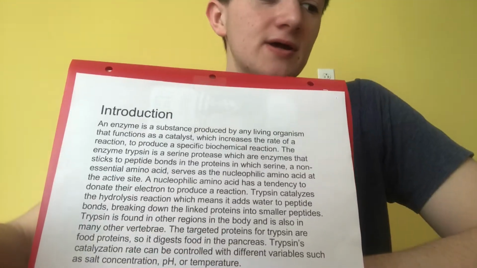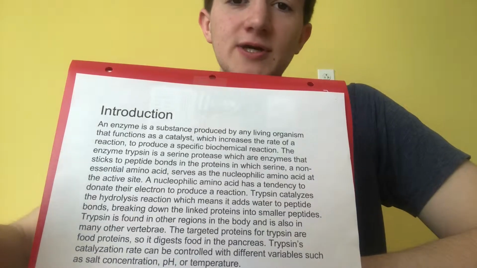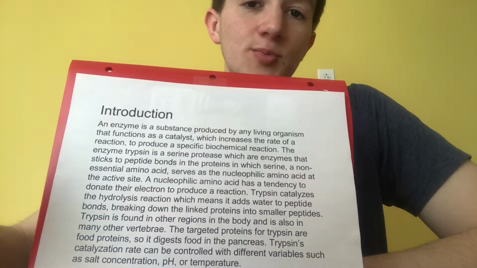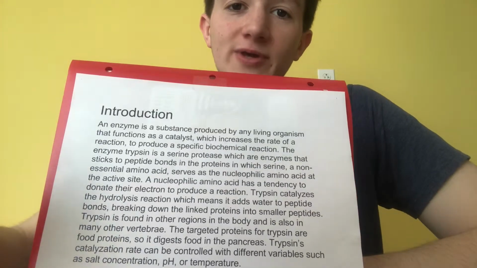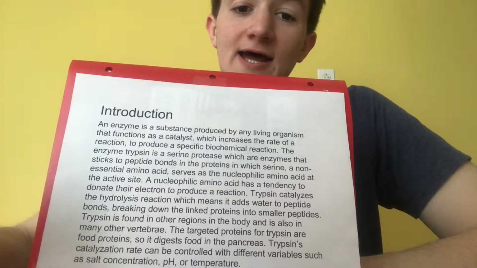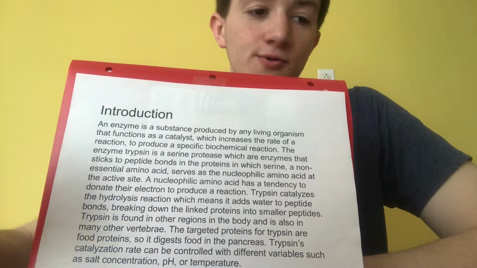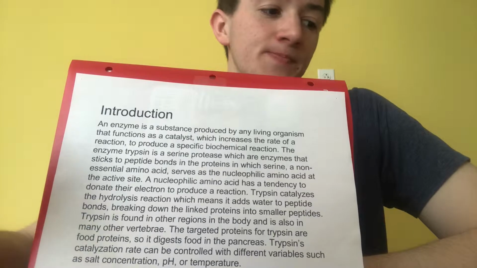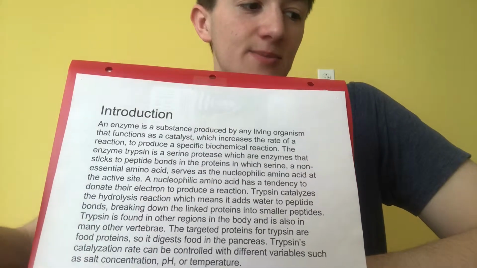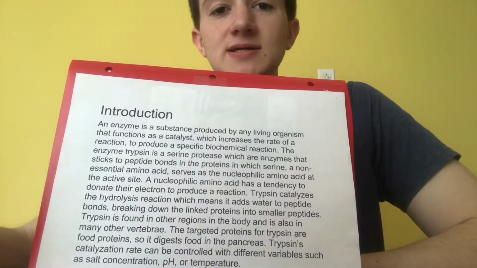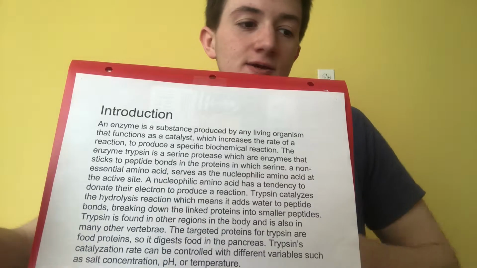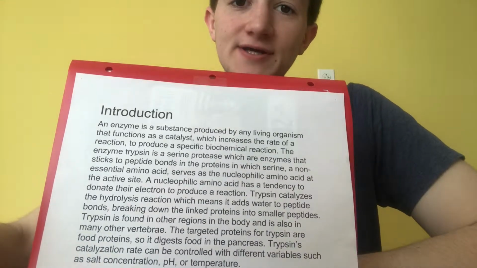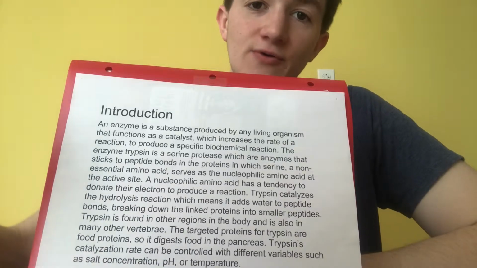In our experiment, the question was, how will changing the pH affect the activity of trypsin on azocasein? Our hypothesis was the optimum level of pH would be around 8 or 9, and any pH higher or lower than that would decrease the activity of trypsin on the azocasein. The reason we picked this hypothesis was because the small intestine pH is around 8, so we hypothesized that the highest activity of trypsin would be around 8 or 9.